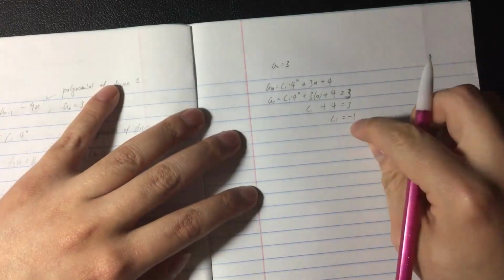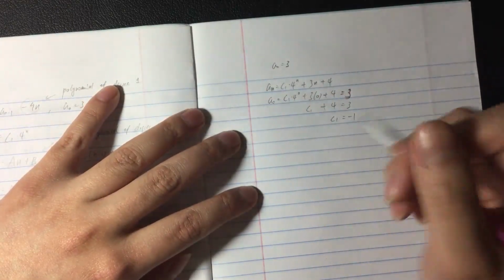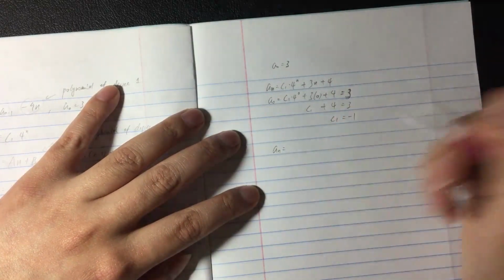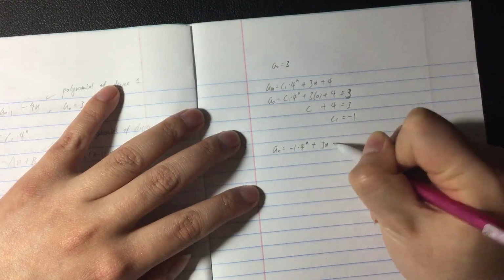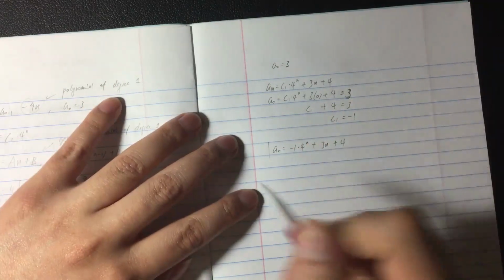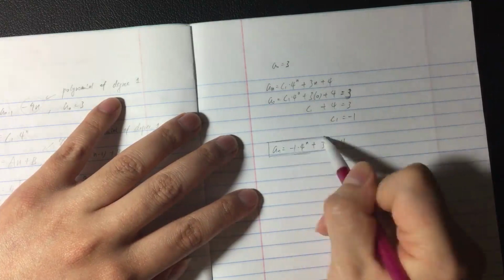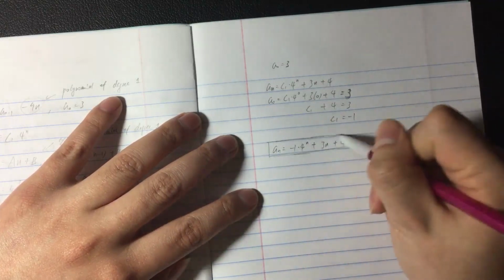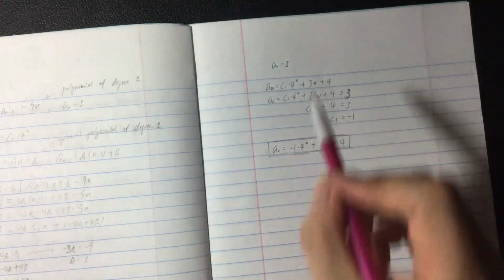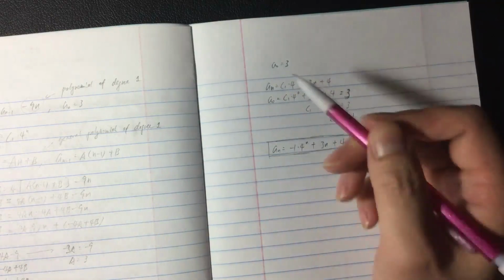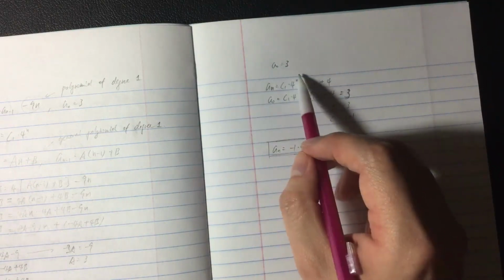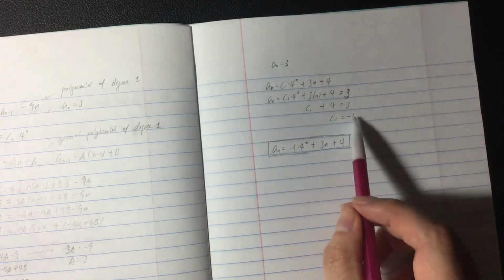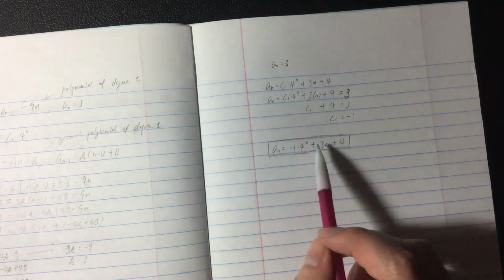So I plug in negative 1 for C1 and get negative 1 times 4 to the power n plus 3n plus 4. This is the solution to the recurrence relation. The expression before we solve for C1 is called the general solution. The expression after we solve for C1 is called the solution to the recurrence relation. Next example.